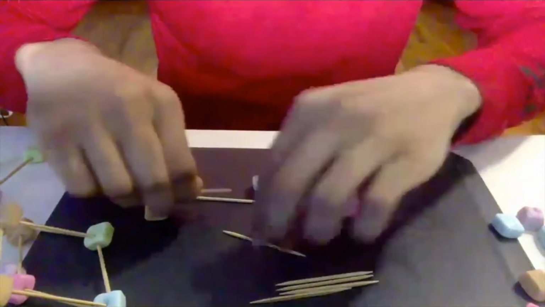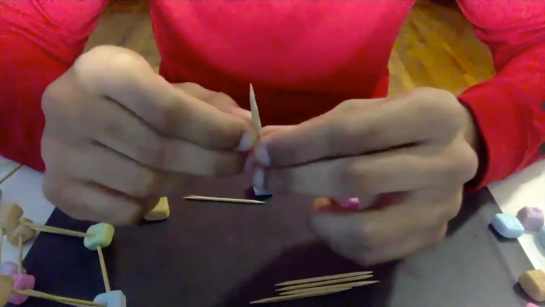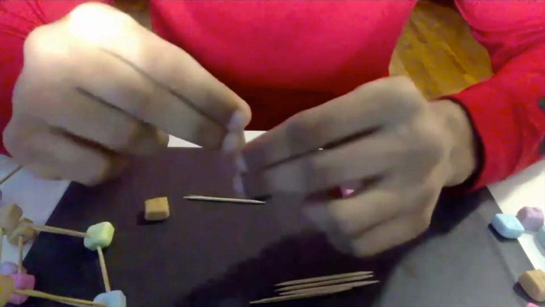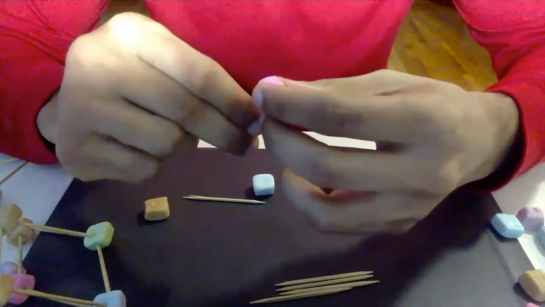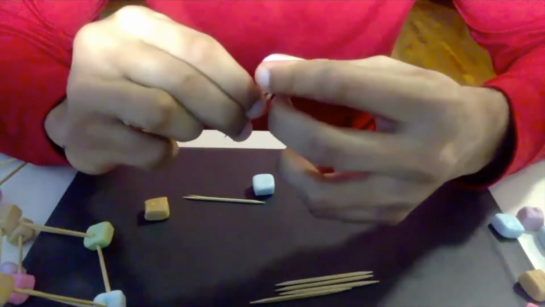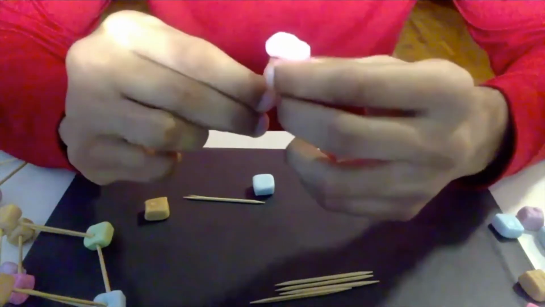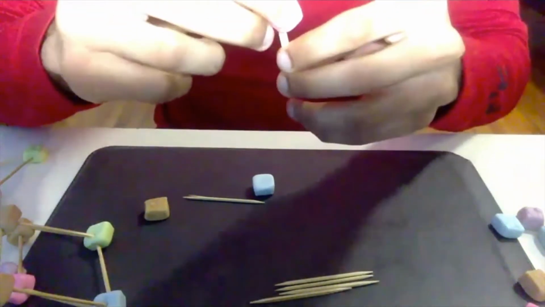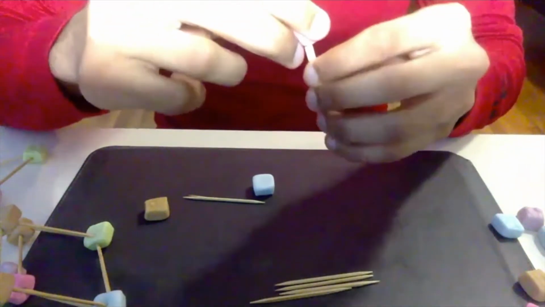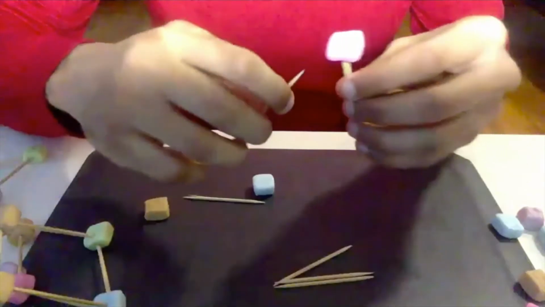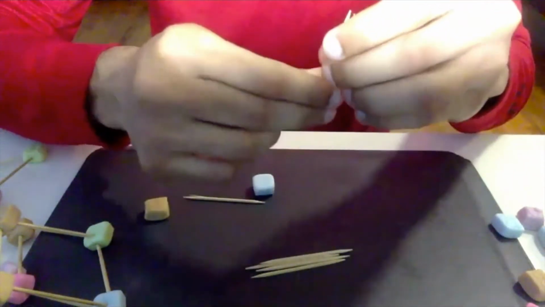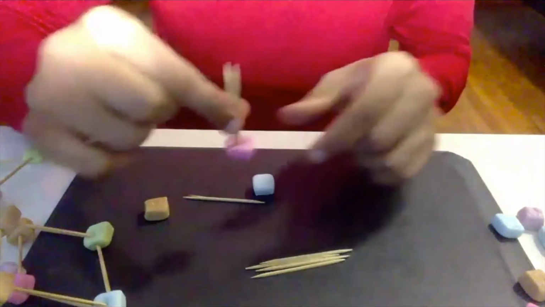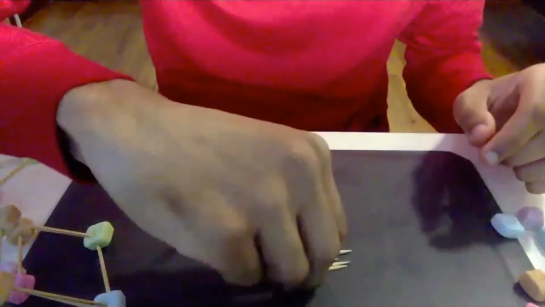Go ahead and get 2 toothpicks and place them together. So now that we have 2 toothpicks together, this will be a stronger structure. And then we're going to place one piece of candy at the top here. And then we're going to have another 2 pieces. So this will be one piece of our base. And I'm going to do that 3 other times.